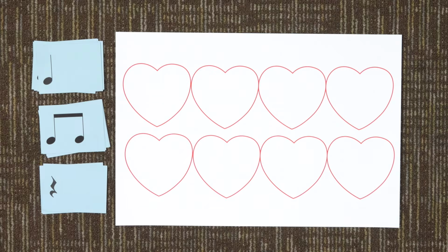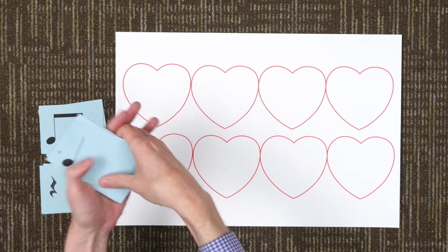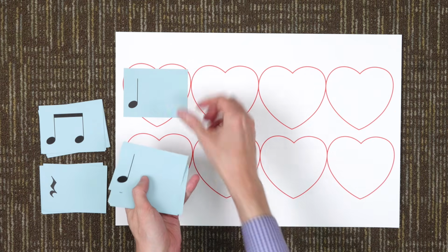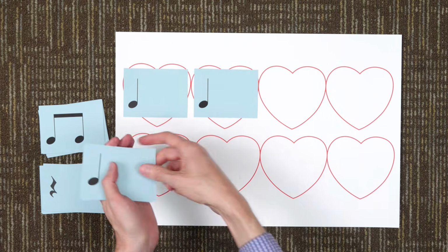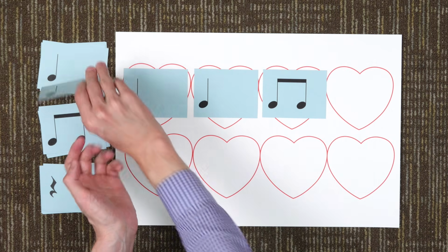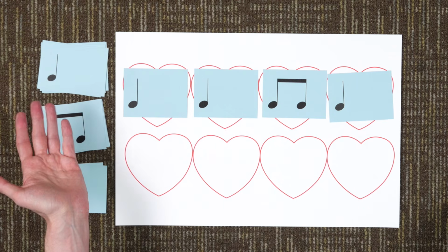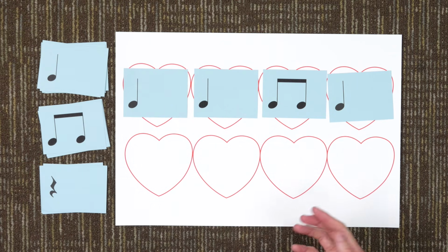The first step will be making up a rhythm. So let's come on over to the heartbeat mat and compose a rhythm. Here's our heartbeat mat. Now, I'm just going to make up a rhythm here. Let's see, we'll use a couple of quarter notes and a pair of eighth notes and another quarter note. Oh, I just made up this rhythm.